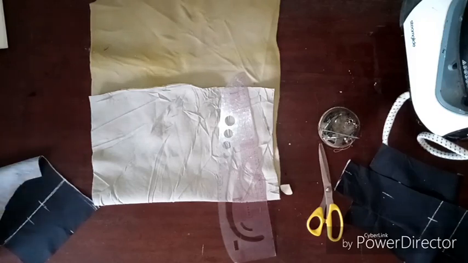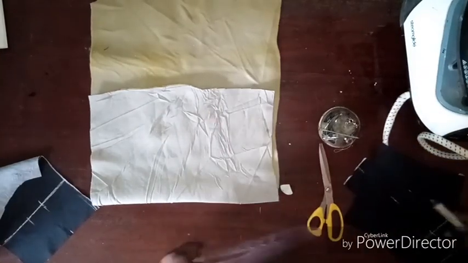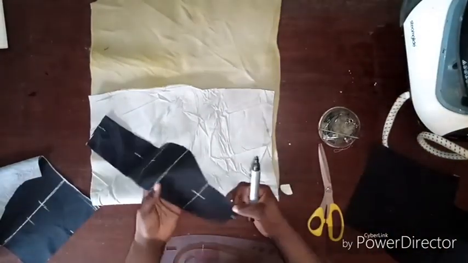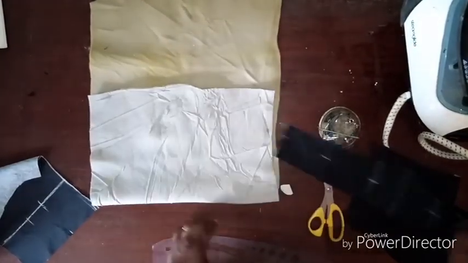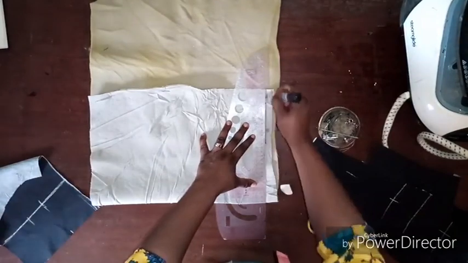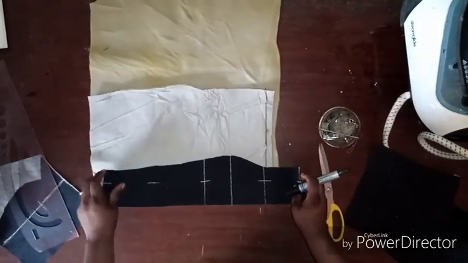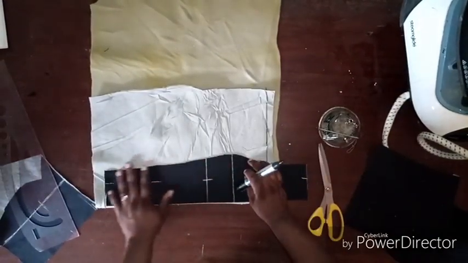Now even if I decide to use a marker pen for this, it is not going to show because the breast pad is going to be in between the fabric and the lining. Okay, so I'm just going to make a straight horizontal line there, just so that I can be able to place my fabric accordingly. So I'm placing directly from the under bust.